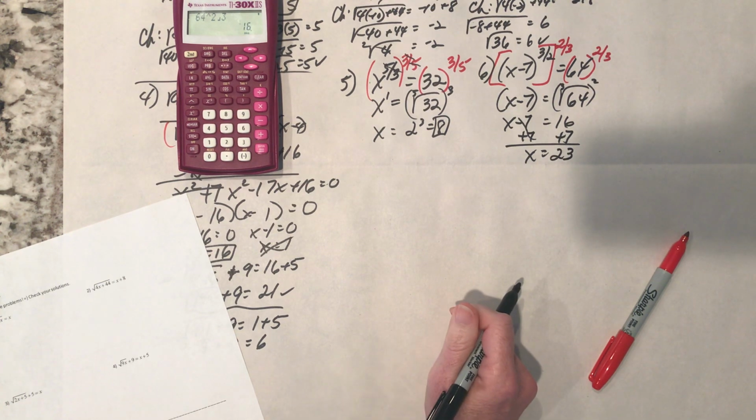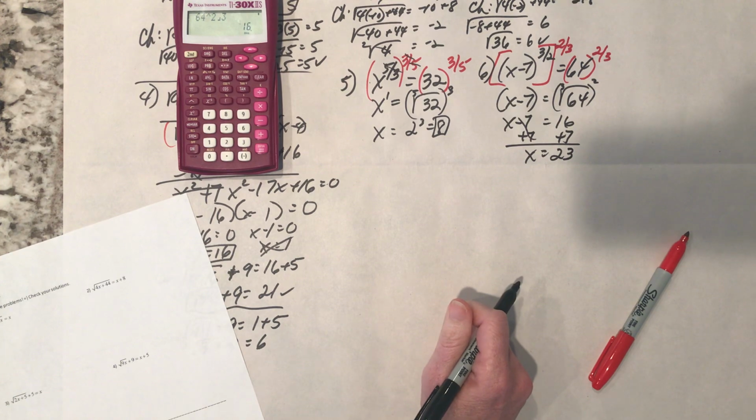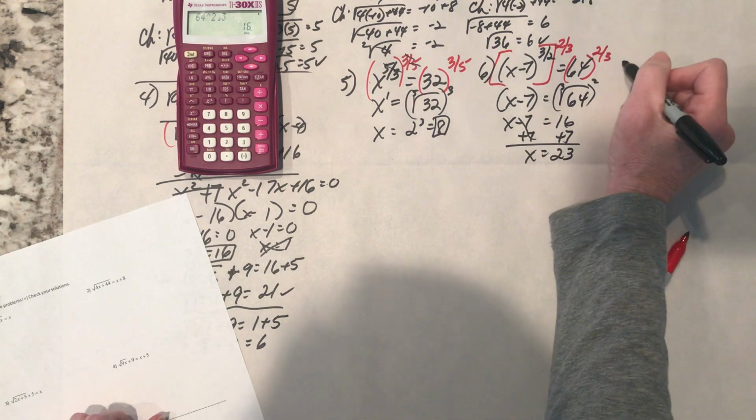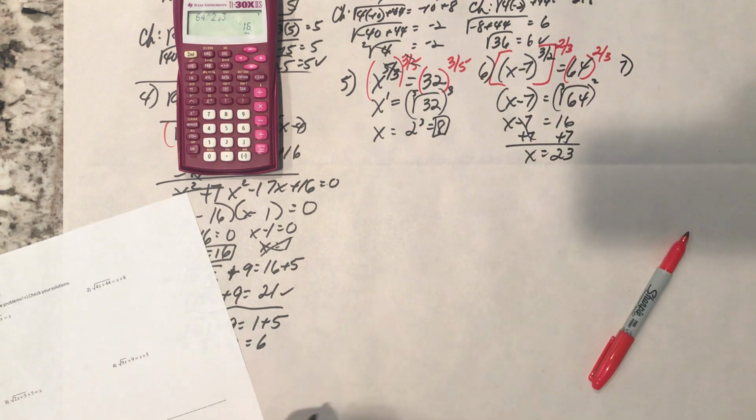We don't have to check these ones. We only have to check ones like 1 through 4, where you've got a radical that you're squaring in the problem.